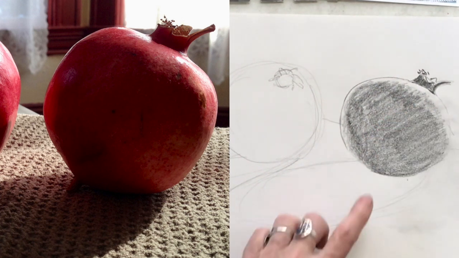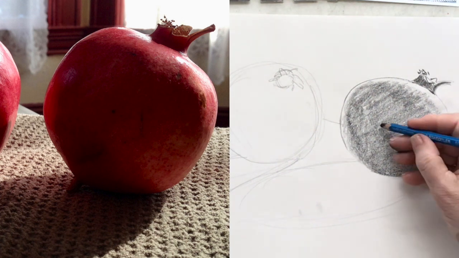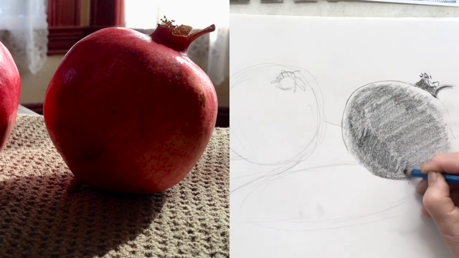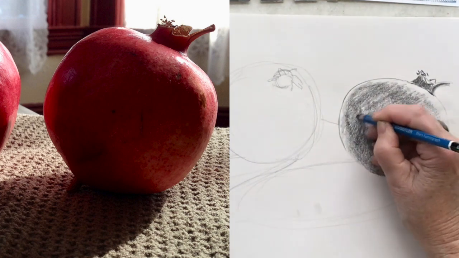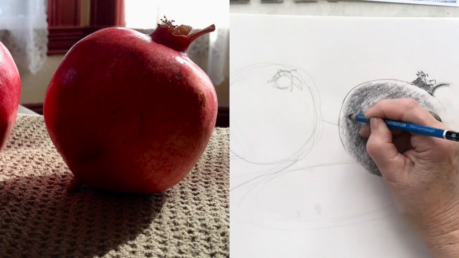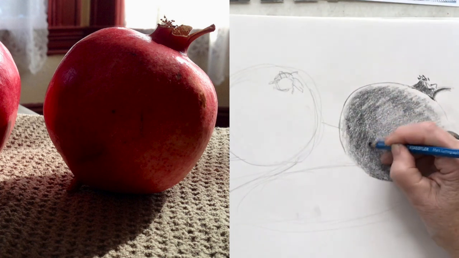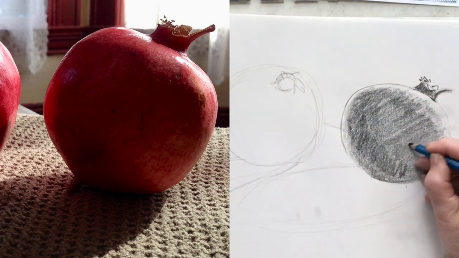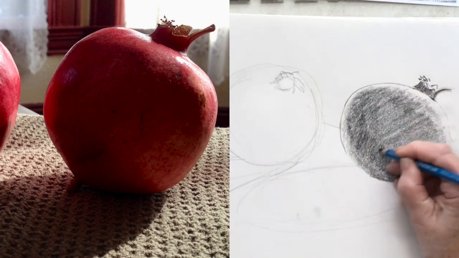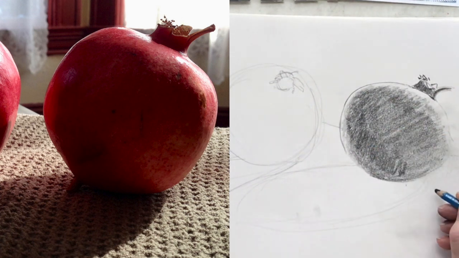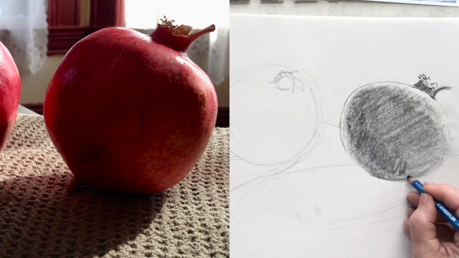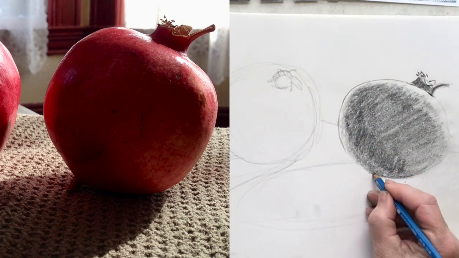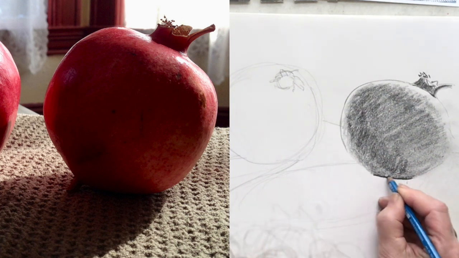My darkest area is right back in here, so let me get that 8B on here, my darkest pencil, and work through this area, and then it works up and around here. And yeah, that looks good. And then this all the way to this edge. And then this shadow comes off of here. My very darkest place is right here.